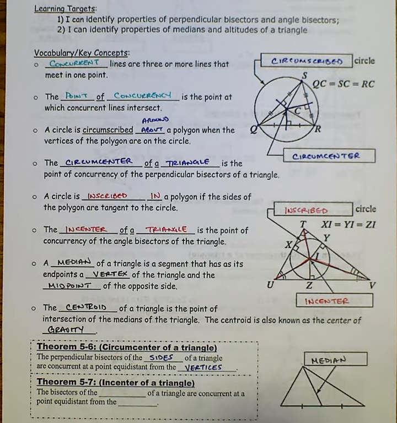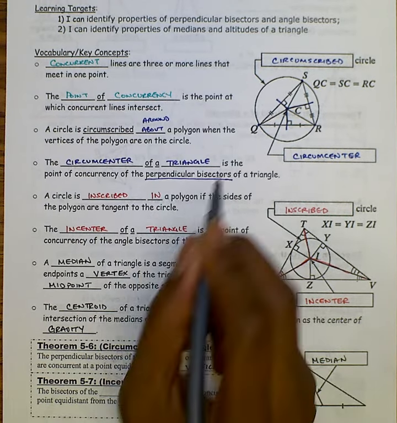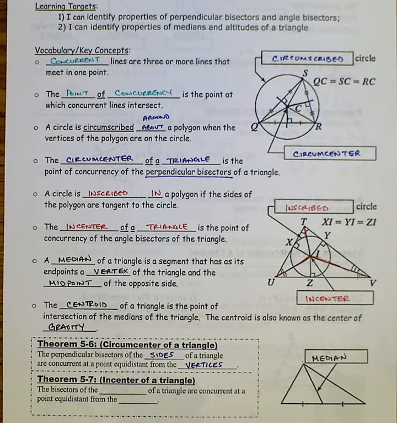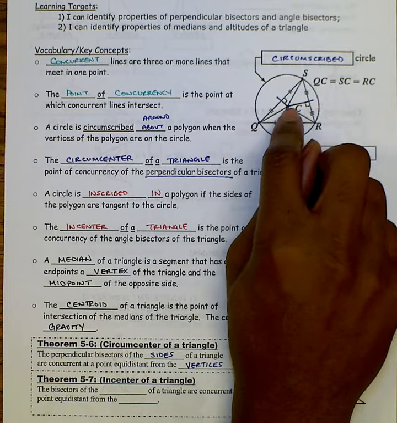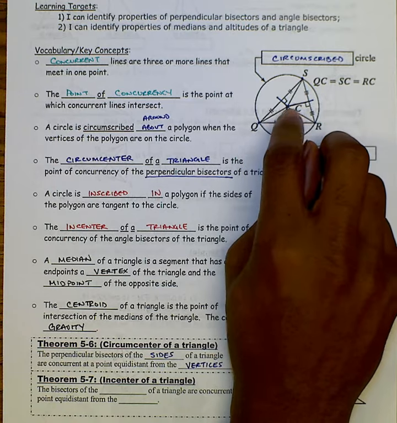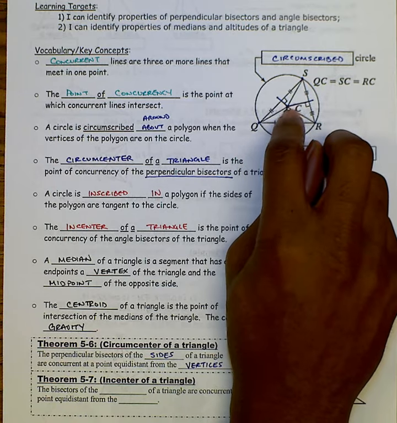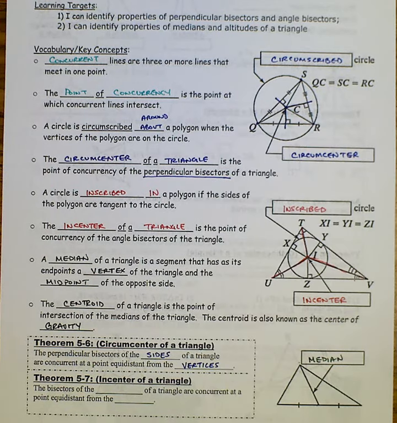Okay, notice that the circumcenter is made up of perpendicular bisectors, and when we talked about perpendicular bisectors last section, we said that if a point was on a perpendicular bisector, it was equidistant from the endpoints of the segment it bisects. So, because we have three perpendicular bisectors that meet at one point, that means that all three of the sides are being perpendicularly bisected. This is on the perpendicular bisector of all sides. So it is equidistant from all the endpoints.